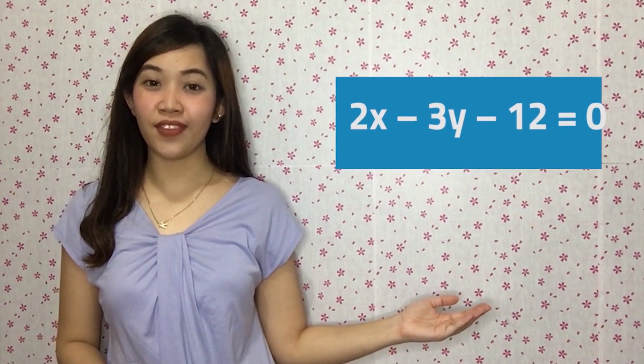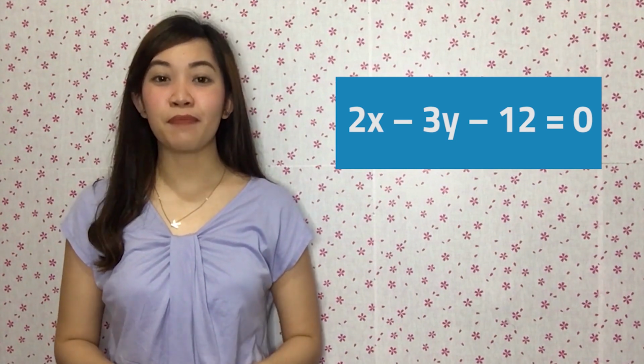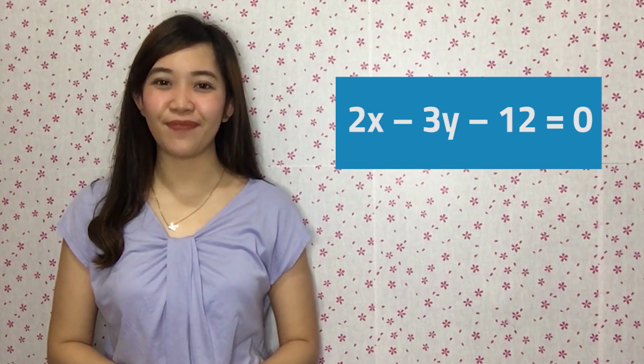Now, let's start solving these equations using the slope-intercept form. Let's go! Given the equation 2x minus 3y minus 12 equals 0, find the slope and y-intercept using the slope-intercept form.